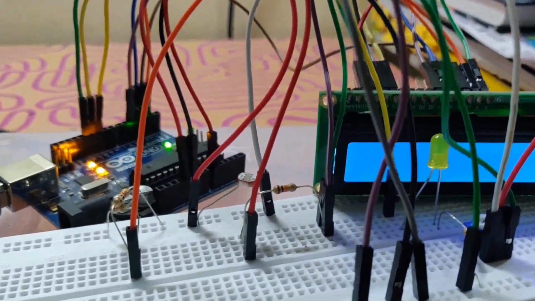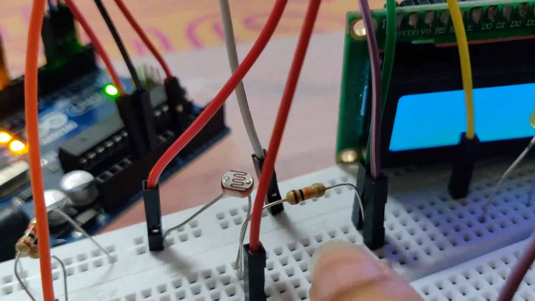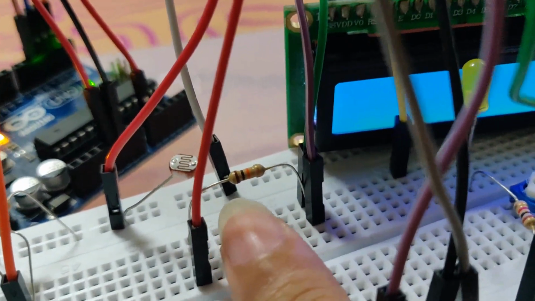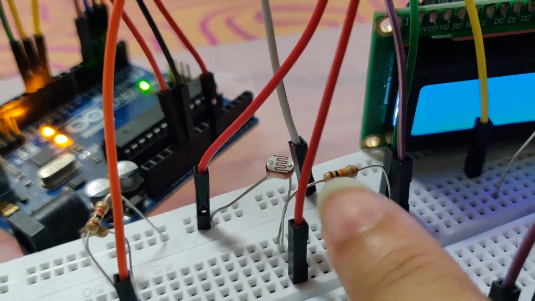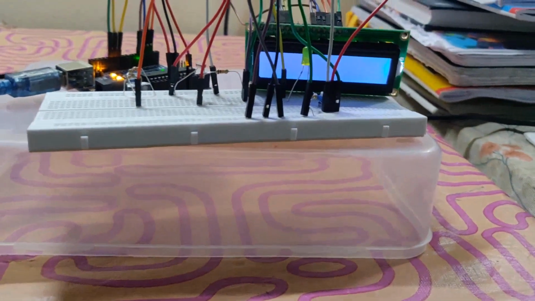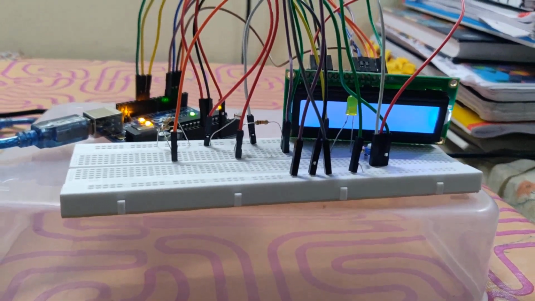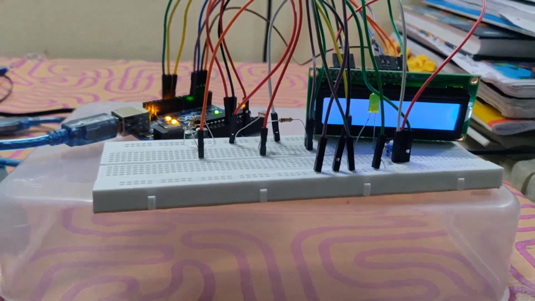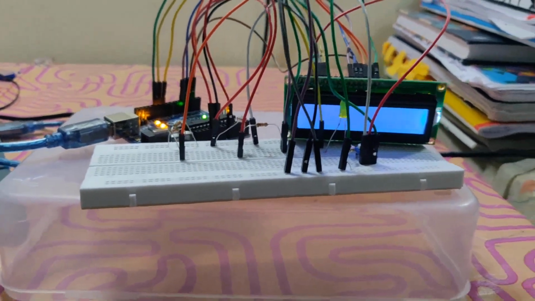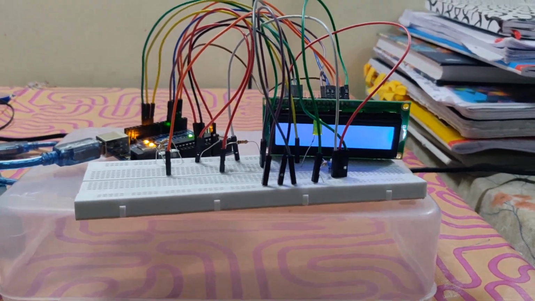So the resistor I'm talking about is this resistor, this one. This is the 10 kilo ohm resistor that we are going to use along with the LDR for creating a voltage divider circuit. Now the varying resistance of LDR is converted to a varying voltage that the analog pin of the Arduino would then be using in its logic.